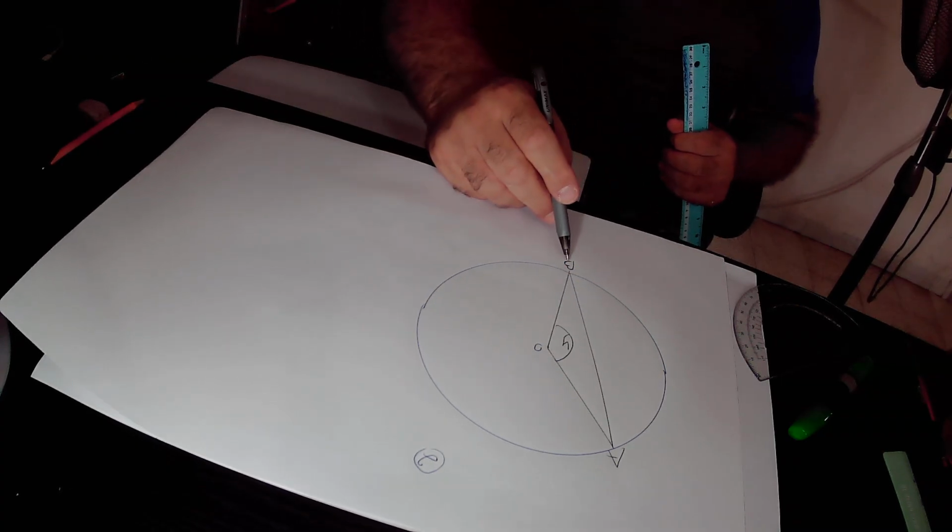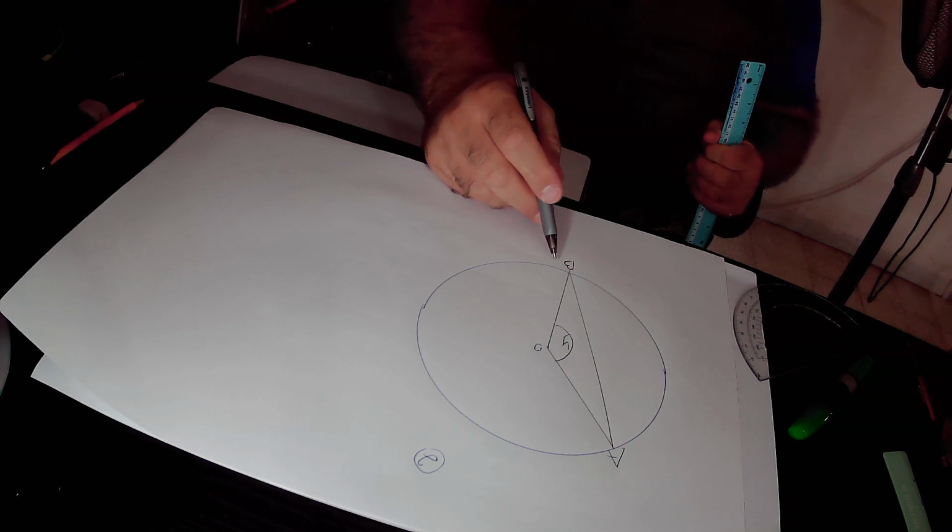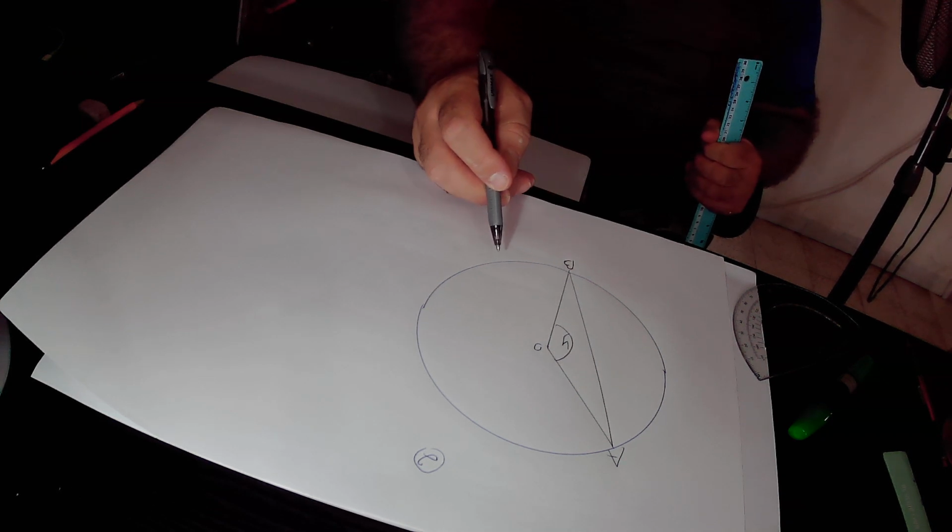So from this point B, we draw a chord that equals 6 units in its length.